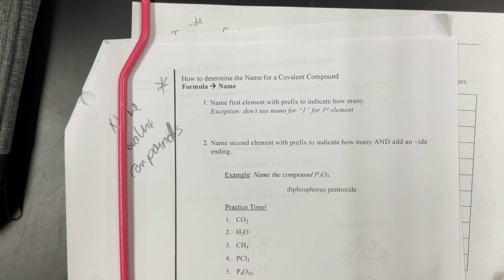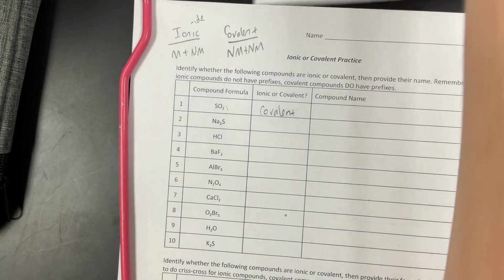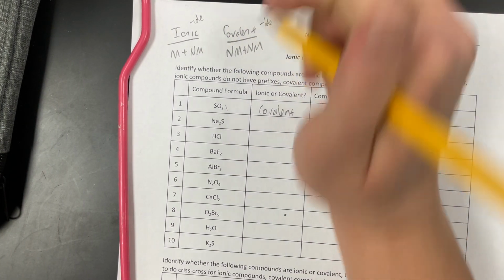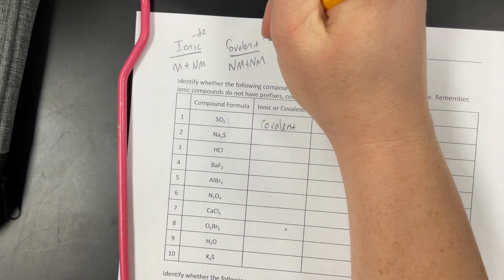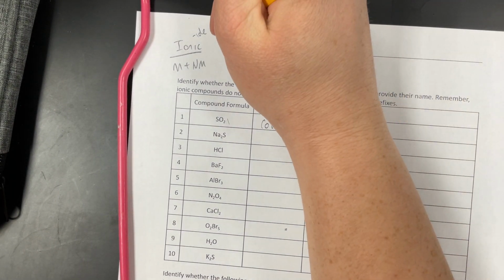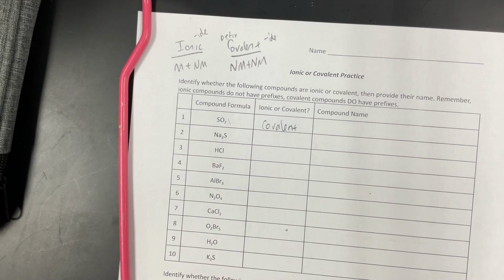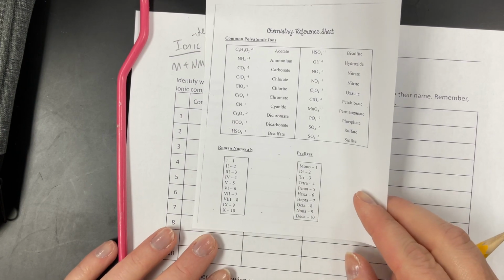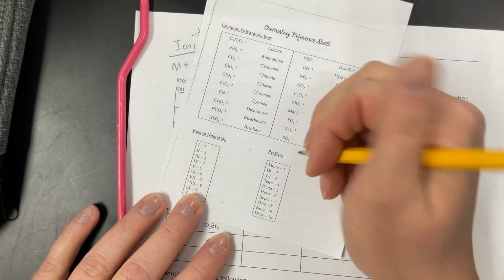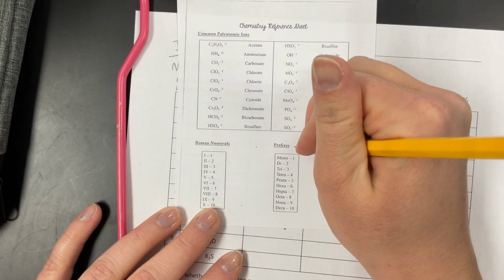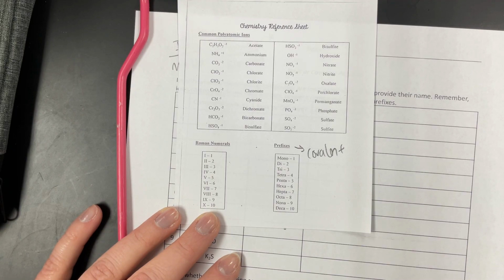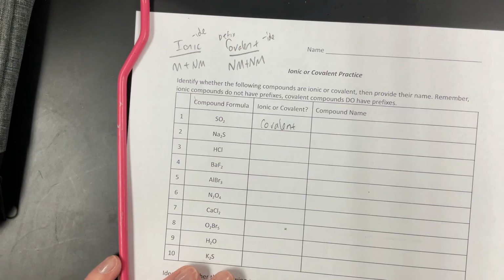The difference is the covalent ones, instead of just adding the IDE on the end, you're also using the prefix in the front. And those prefixes I have listed out for you on this chemistry reference sheet where it says prefixes at the bottom. You only use these prefixes for covalent compounds, okay?